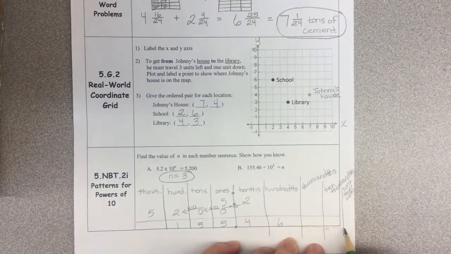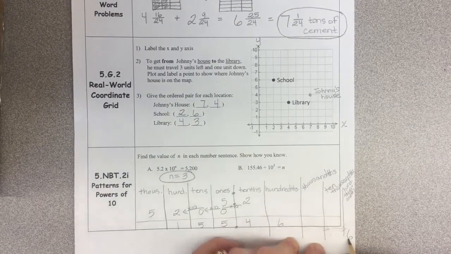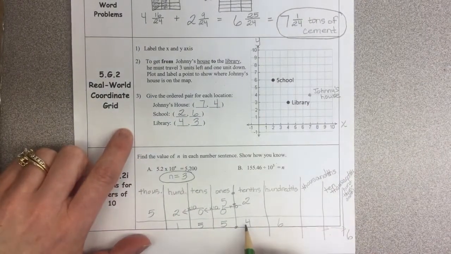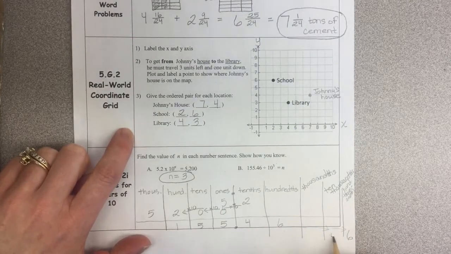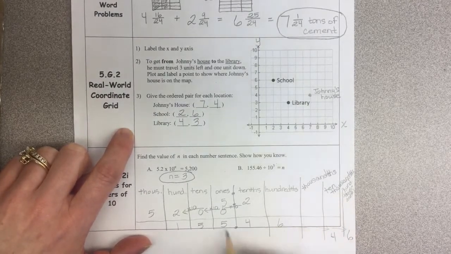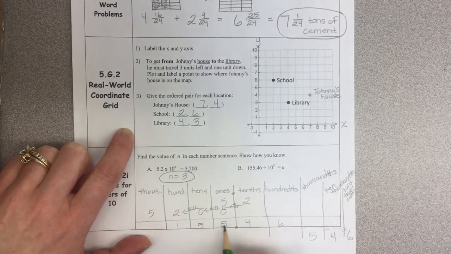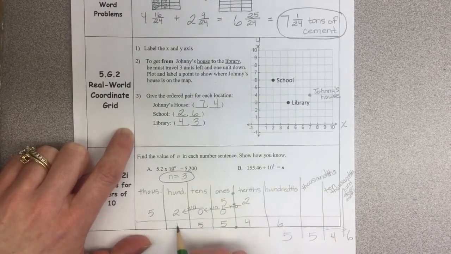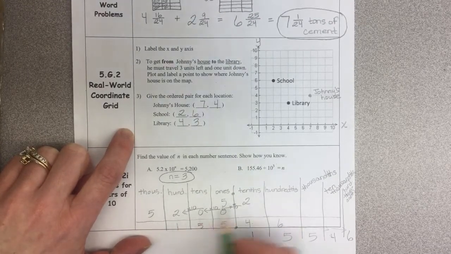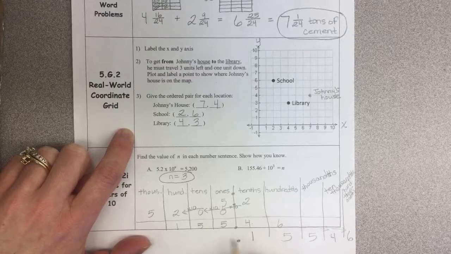So my 6 can shift to that place. Now, my 6 would be there. My 4, 1, 2, 3 would be in the 10,000ths place. My 5 is going to shift 3 places. My 5 from the tens will shift 3 places. And my 1 that was in the hundreds will shift 3 places now to the tenths.